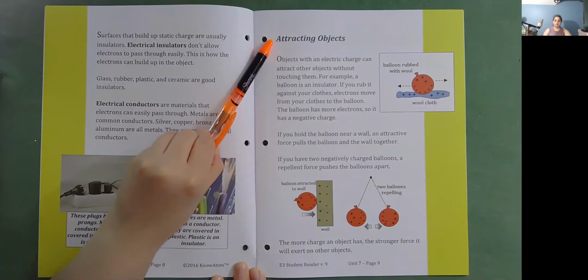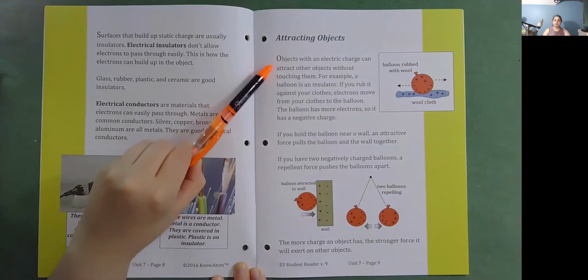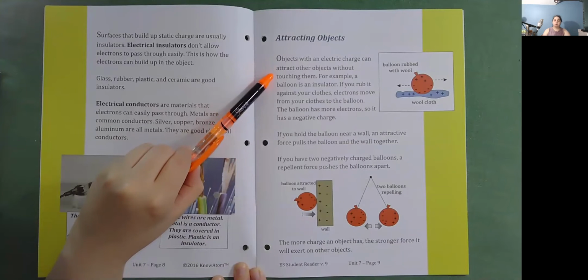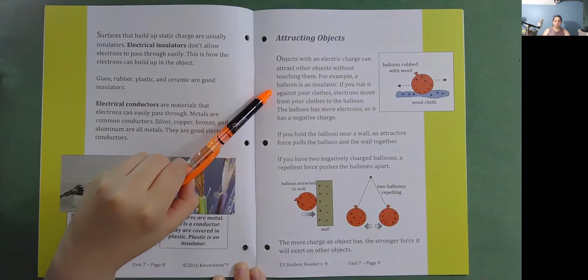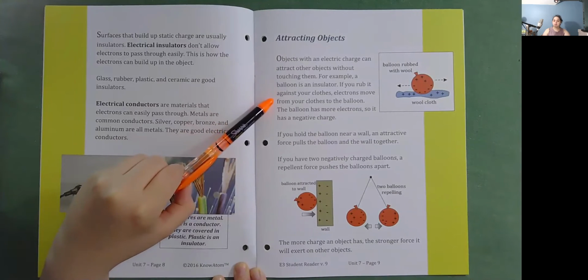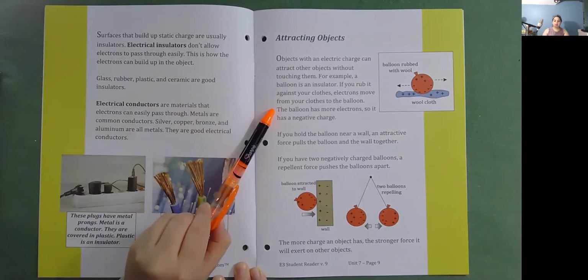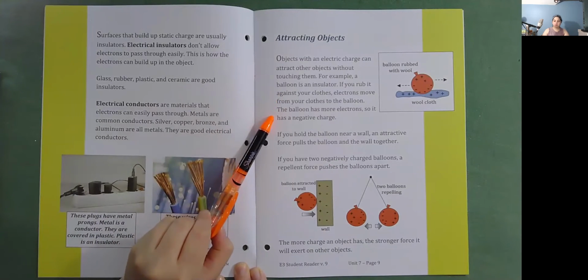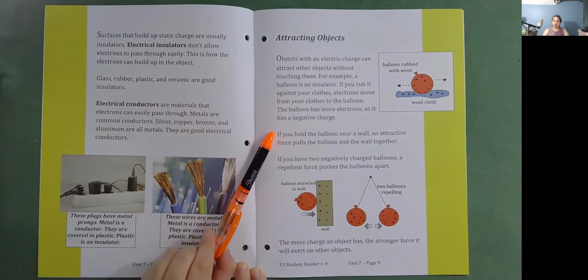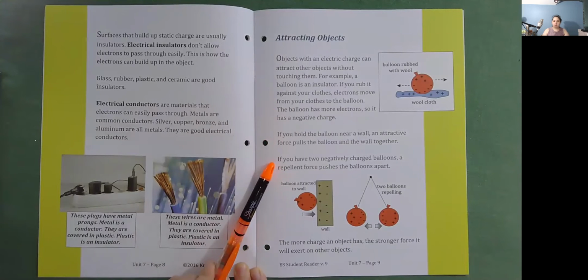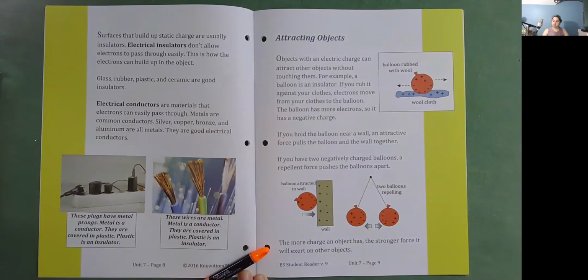Attracting objects. Objects with an electric charge can attract other objects without touching them. For example, a balloon is an insulator. If you rub it against your clothes, electrons move from your clothes to the balloon. The balloon has more electrons, so it has a negative charge. If you hold the balloon near a wall, an attractive force pulls the balloon and the wall together. If you have two negatively charged balloons, a repellent force pushes the balloons apart. The more charge an object has, the stronger force it will exert on other objects.